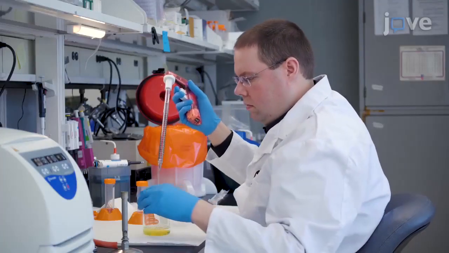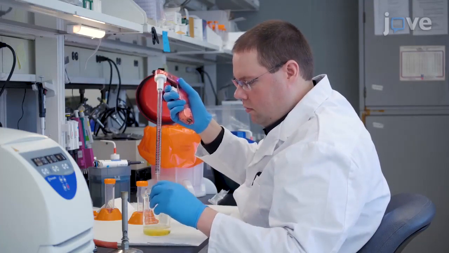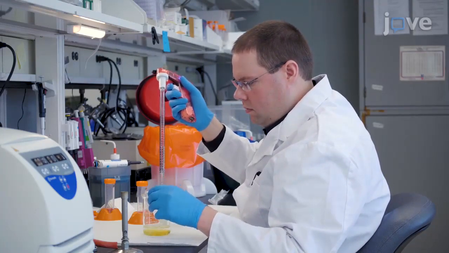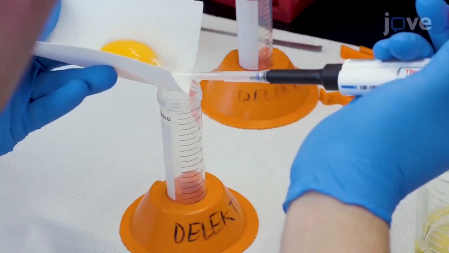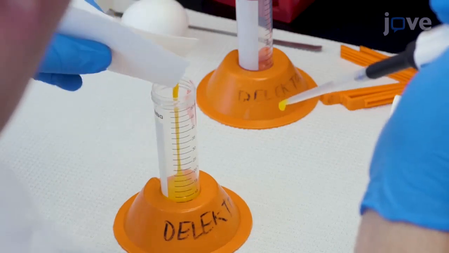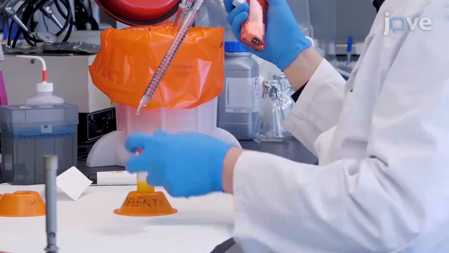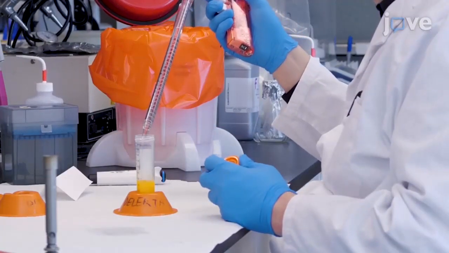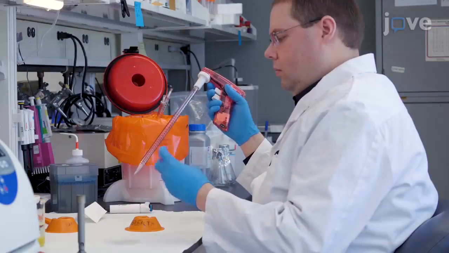To begin, wash 2 egg yolks twice with 30 milliliters of sterile phosphate-buffered saline to remove residual albumin. Puncture the vitelline membrane with a sterile pipette tip and drain the contents of the membrane into a sterile 50 milliliter conical centrifuge tube. Add approximately 24 to 30 milliliters of 0.17 molar sodium chloride solution at pH 7 to the egg yolk and mix vigorously.